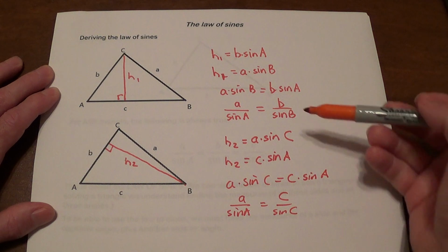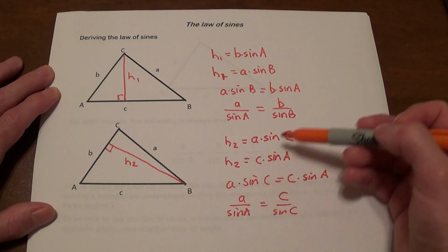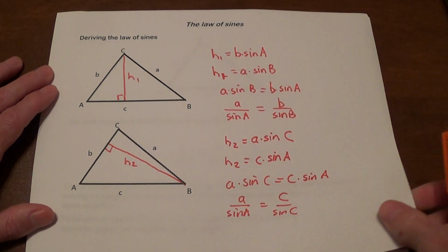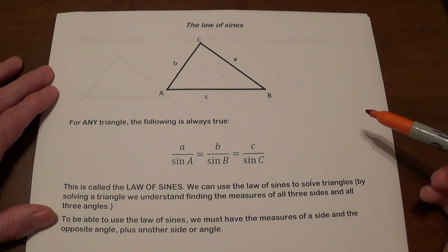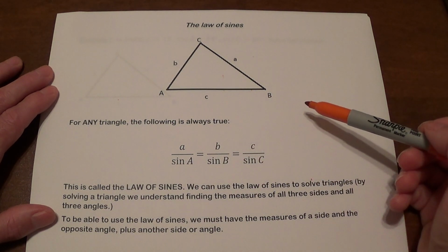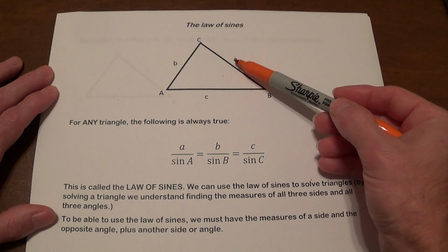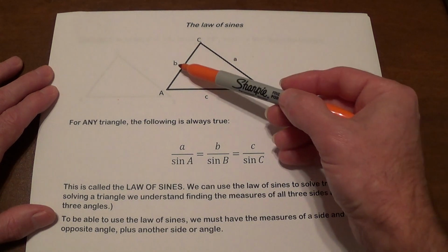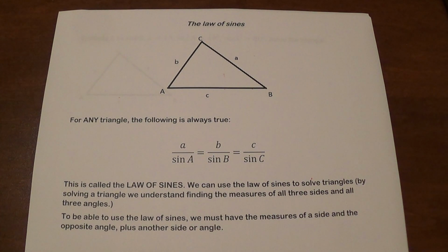Okay? And then you actually have two things that are the same here, a over sine A, and so all three ratios are equal. So here is the law of sines right here. Let's just clarify one thing: the way it's labeled is always going to be that angle A is opposite side a, lowercase a, angle C is opposite side c, and angle B is opposite side b.